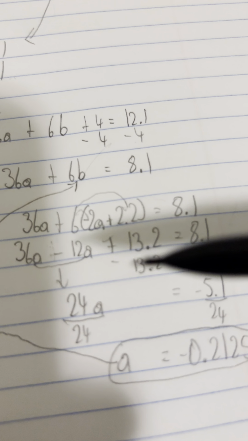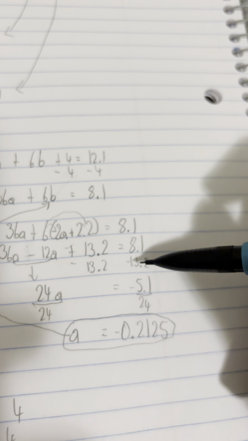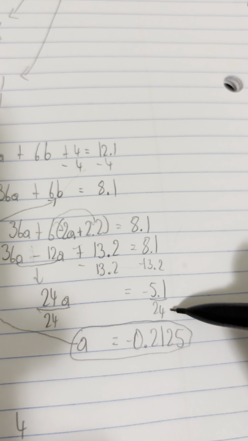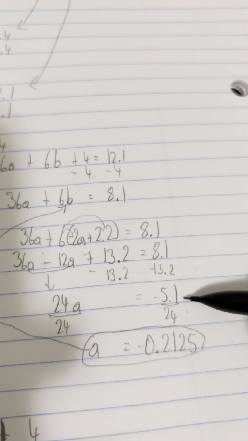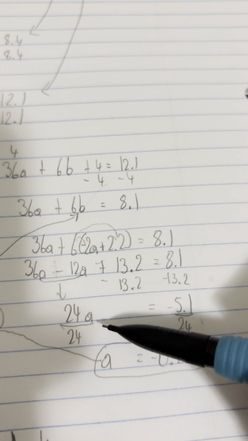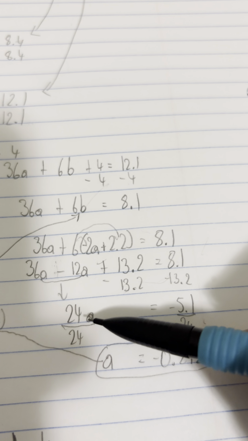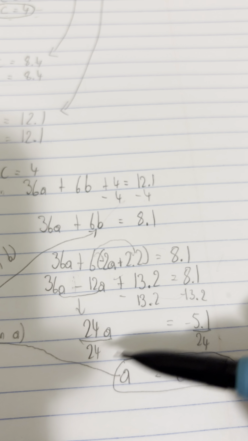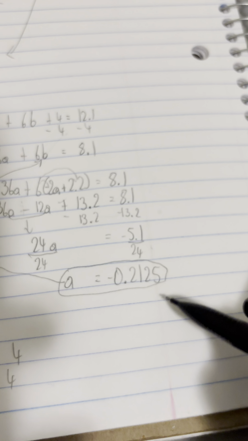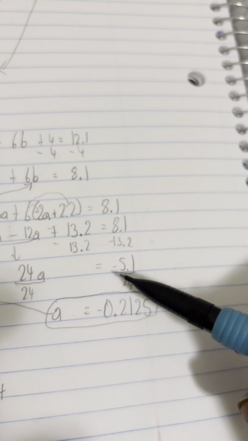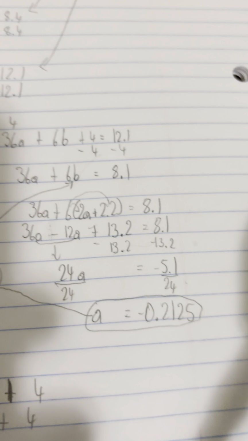So to move it over, the opposite of addition is subtraction. So you just minus this to make it 0, and then do it here too. And then you get -5.1, because that minus that is this. And then you've got to just find a. So you've got to divide this whole thing away so you can just have a left over. So divide 24 on both sides, and you get this big old number. Use a calculator for this to divide it. I use a calculator.